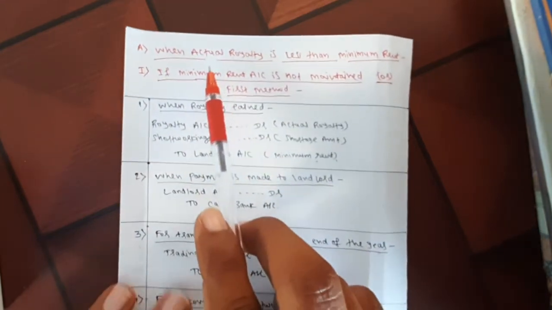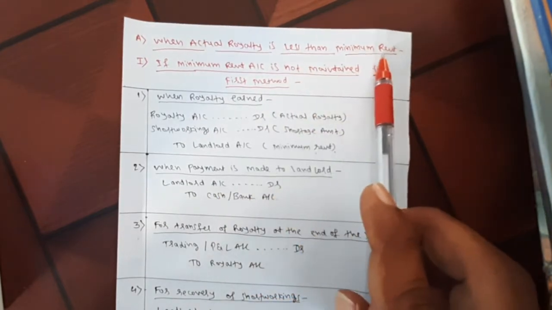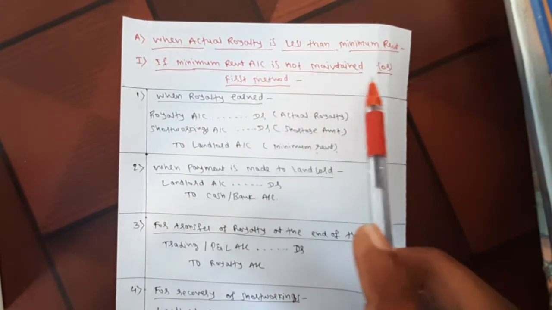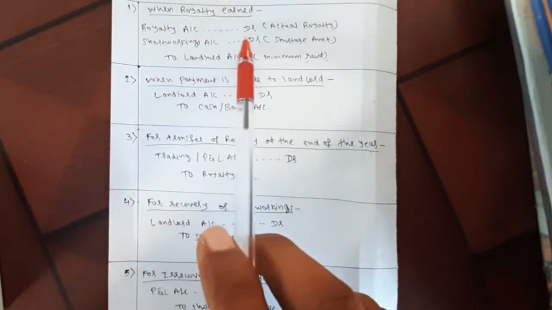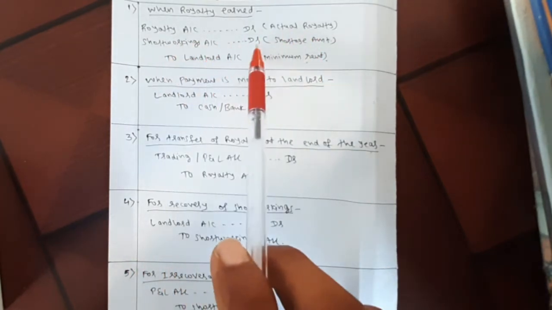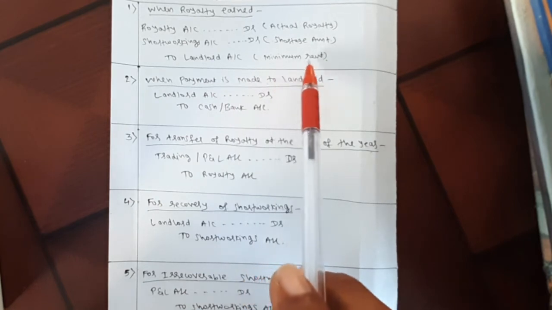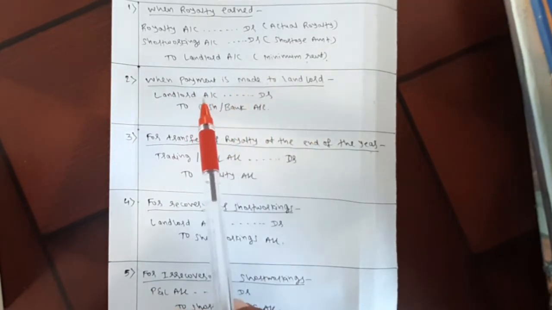Okay. So, as I told you, this is when actual royalty is less than minimum rent, and the minimum rent account is not maintained, which is called the first method. There are a total of 5 journal entries in this case. The first one is when royalty is earned. Royalty account debit with actual royalty, short workings account debit with the shortage amount, or we may call it the deficit amount, to landlord account credited with minimum rent. The second entry is when payment is made: landlord account is debited, to cash or bank account is credited.